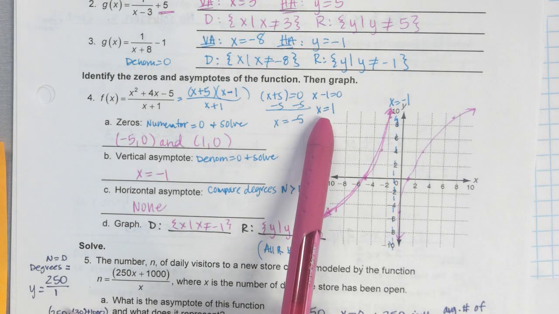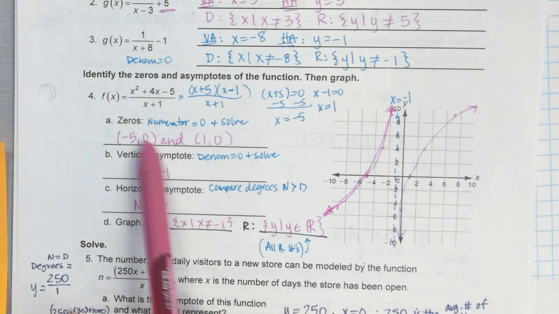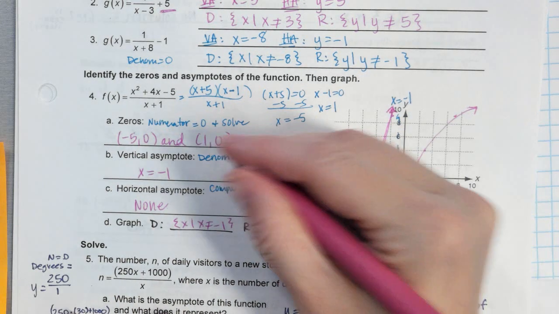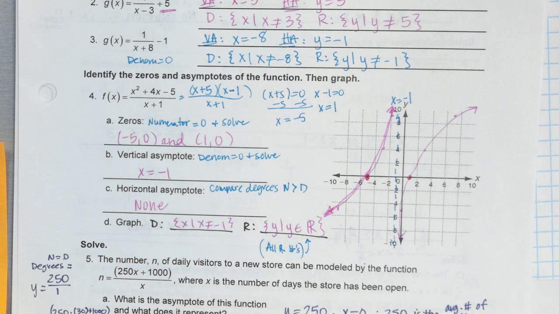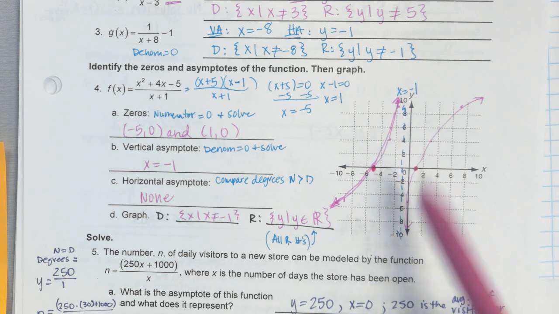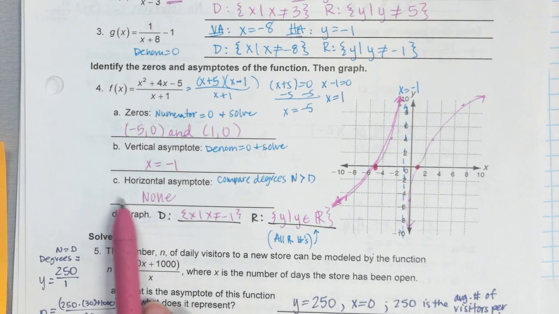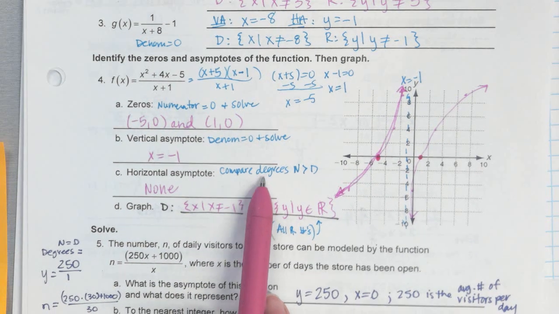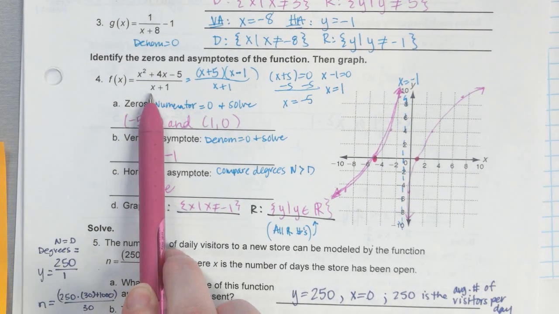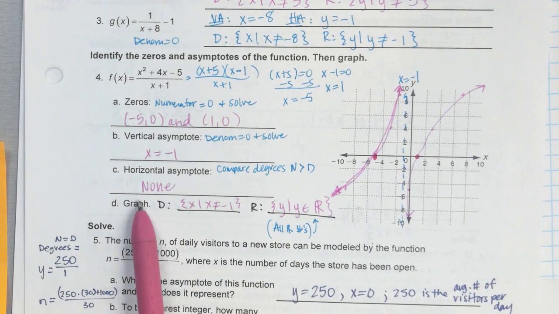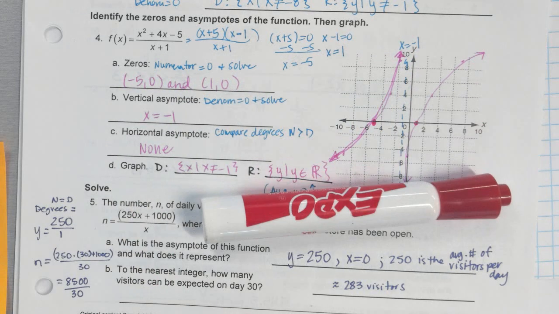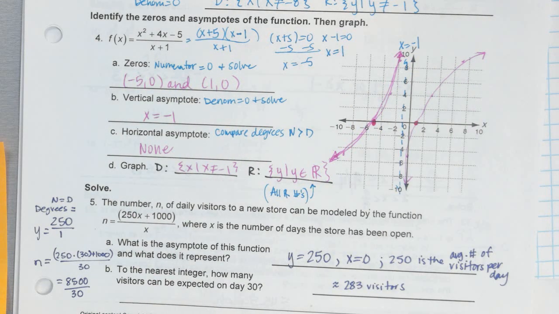So these are your x-intercepts. This is what I plotted. Once I get -5, 0, I put that on my graph. Once I get 1, 0, I put that on my graph. And then the vertical asymptote, x equals -1. I have a dashed line at -1. And then the horizontal asymptote, you have to compare the degrees. In this case, the degree of the numerator is 2. The degree of the denominator is 1. Because the numerator is greater than the denominator, the rule is that there is no horizontal asymptote. So you can write none, you can write no horizontal asymptote. Either one of those are fine.